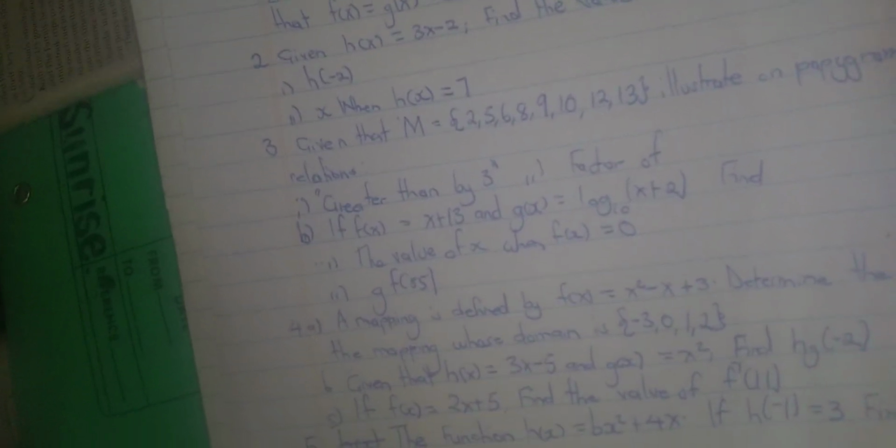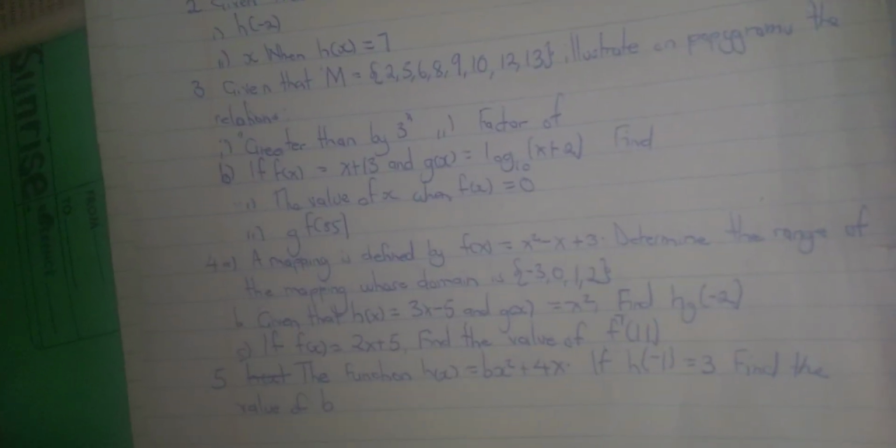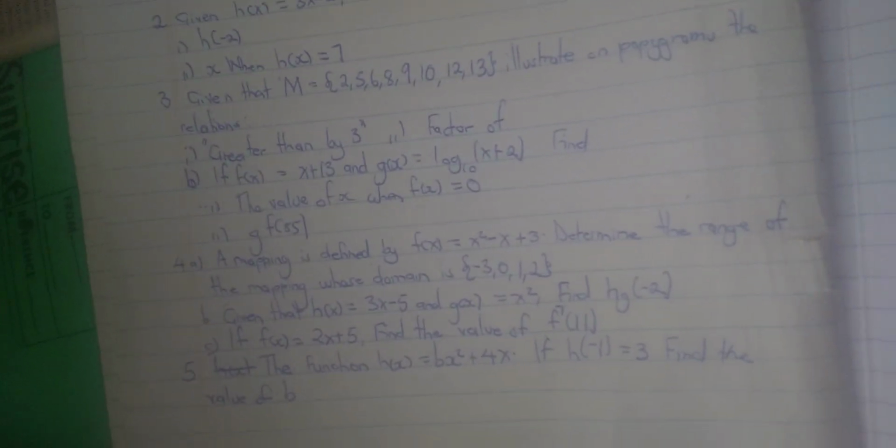So that is all we can go about that. Then the other question is asking, given that h of x is that, g of x is that, they want h g of -2.